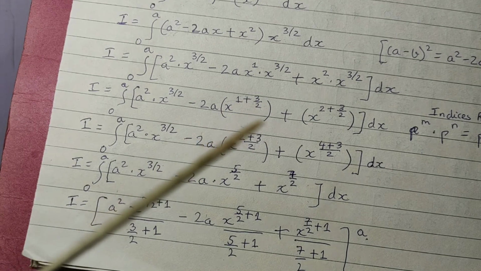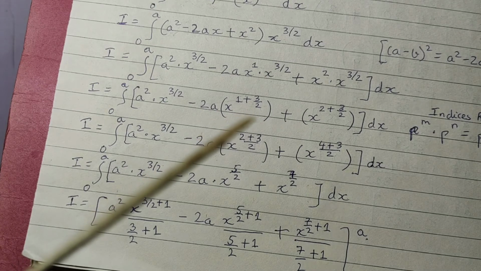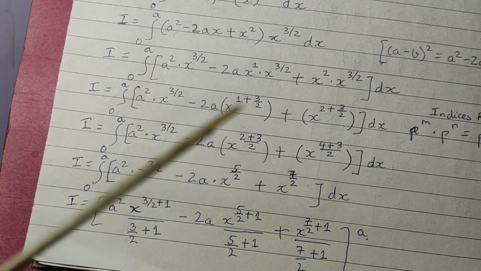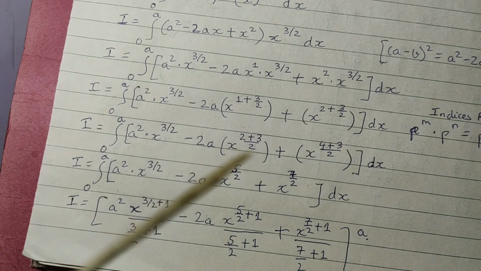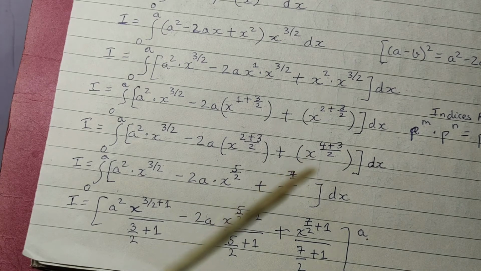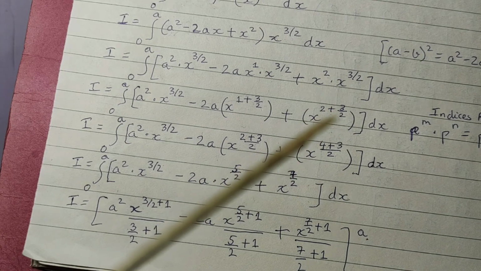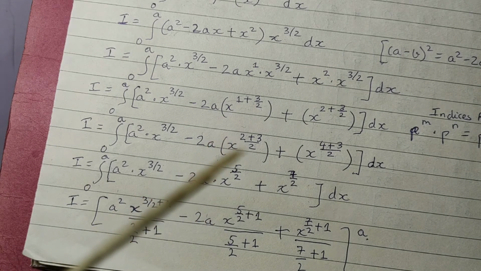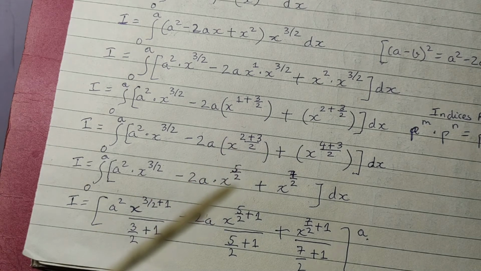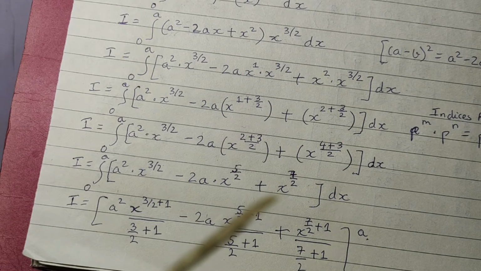For the denominator we take common 2, so we multiply 2 to the numerator, and that is how it becomes 2 plus 3 by 2. Here also we multiply 2 to the numerator and it becomes 4 plus 3 divided by 2. So 2 plus 3 divided by 2 becomes 5 by 2, and x raised to 4 plus 3 becomes 7 by 2.